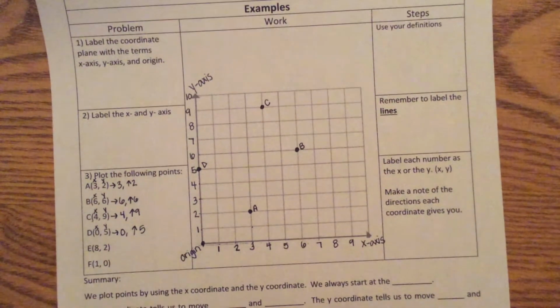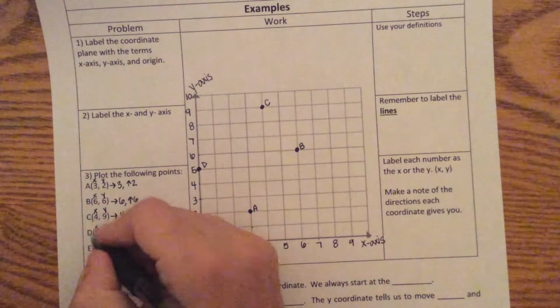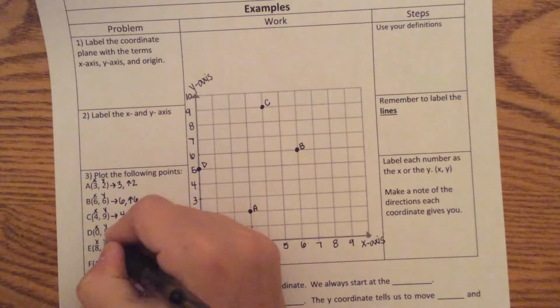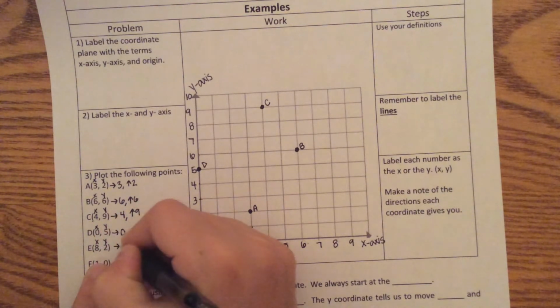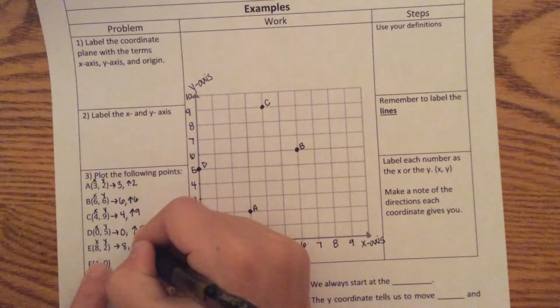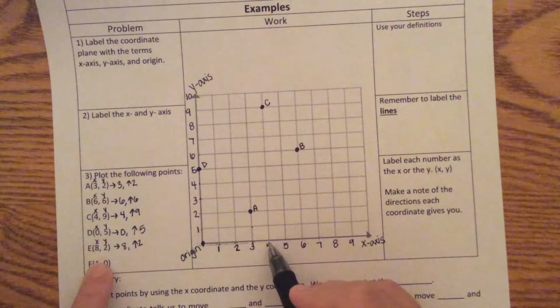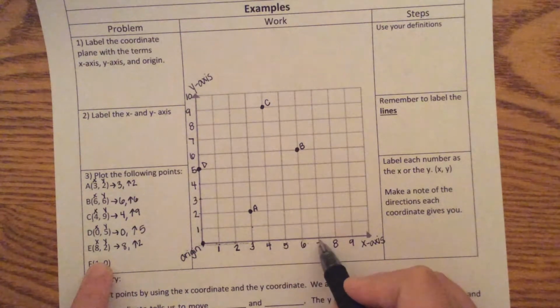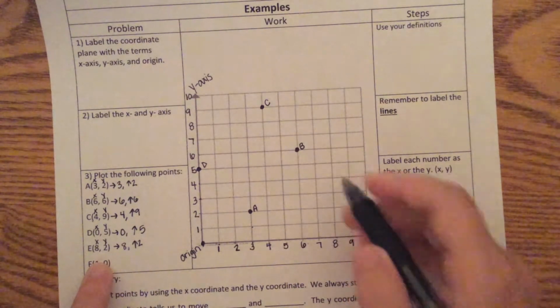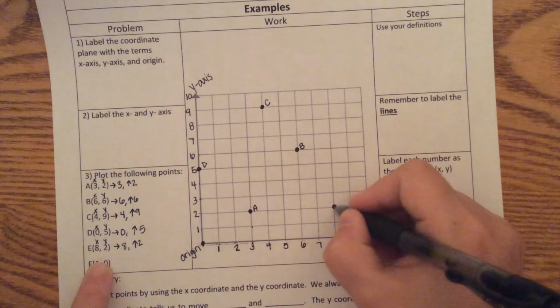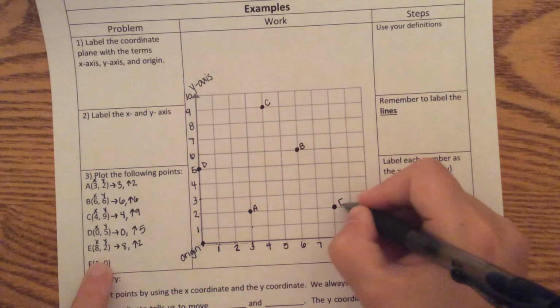Okay? E, 8, 2. So that's my x and my y. So that tells me to go right 8, up 2. I'm going to go right 1, 2, 3, 4, 5, 6, 7, 8, and then up 1, 2. And that is point E.